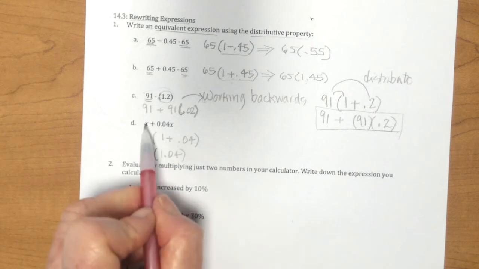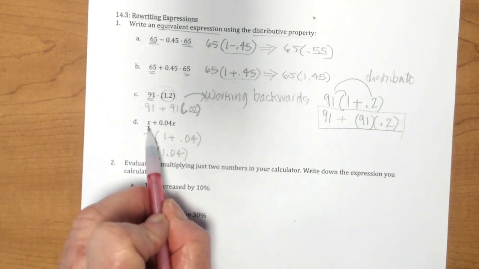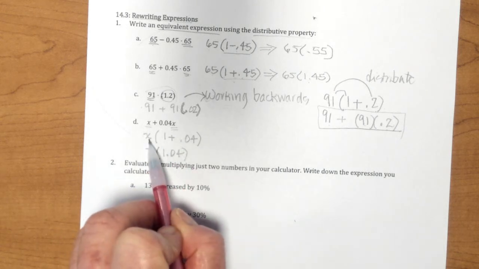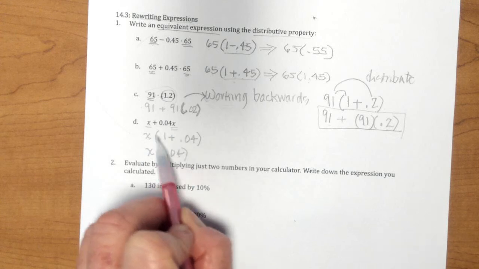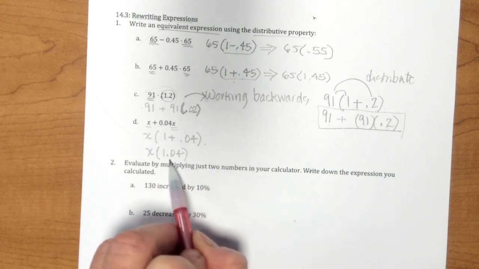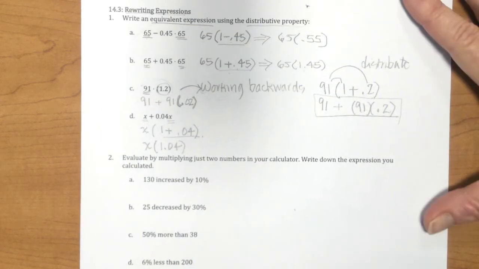And that's simply what you get as an equivalent expression working backwards. And the last one is very similar to what we've done in A and B. So again, noticing that I've got an X and an X, I factor that out or I distribute it out. And what I have is 1 plus 4 hundredths. And I add these two together and I get X times 1 and 4 hundredths.